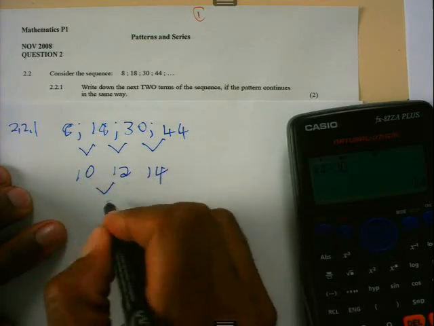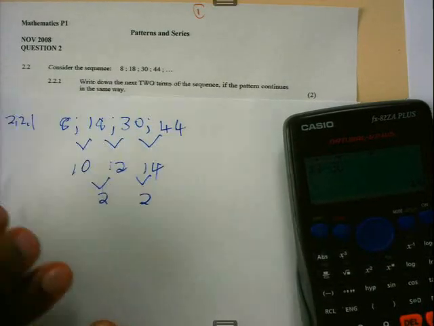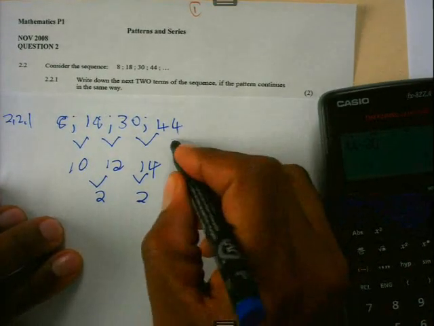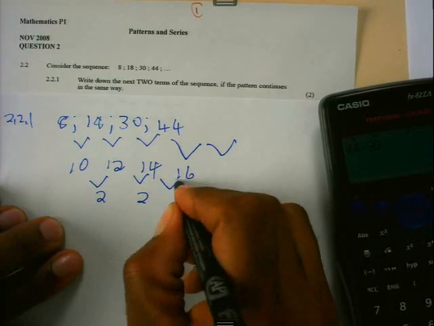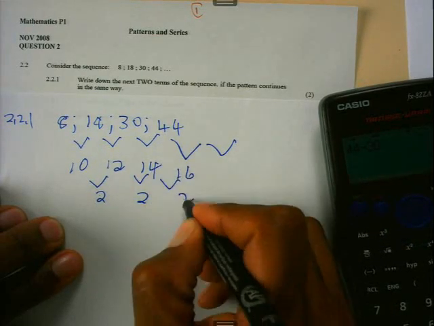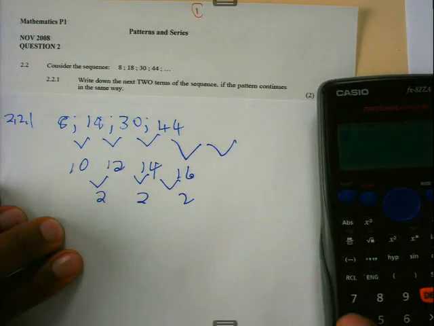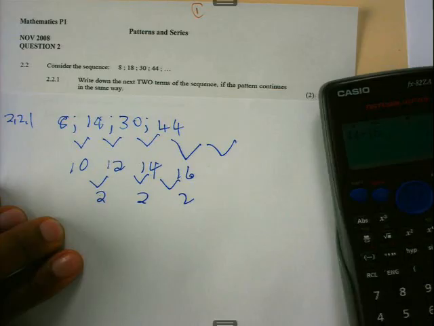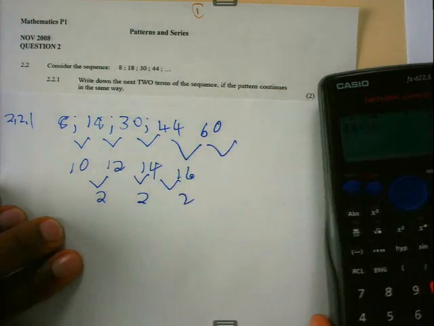Of course, 12 minus 10 is 2, and now 14 minus 12 also gives 2. Right, of course, now if I need the next two terms, we agree this one here must be 16. Why? Because we need to take 14 plus 2, which is 16. Now we say 44 plus 16. Of course, the answer will be 60.